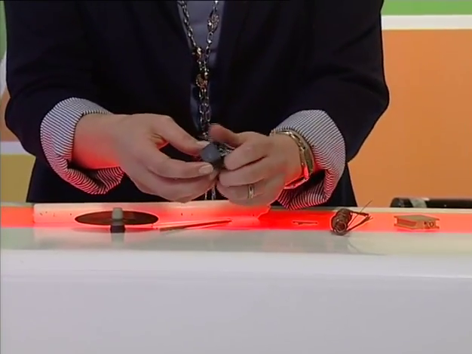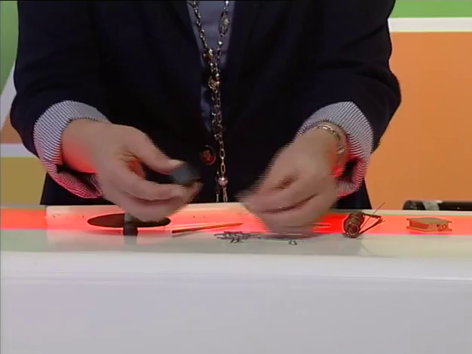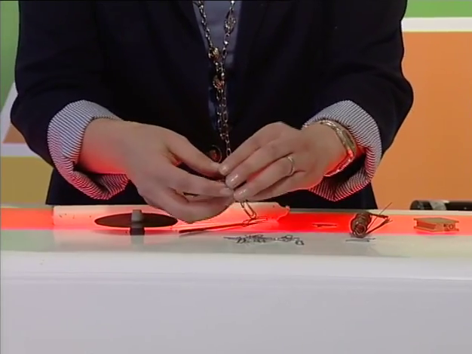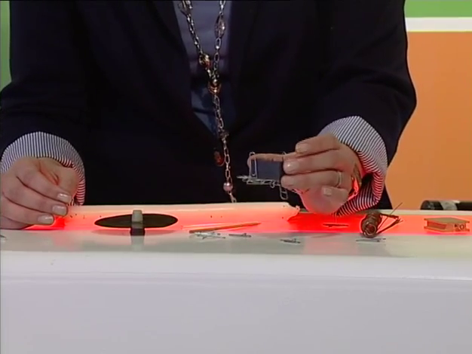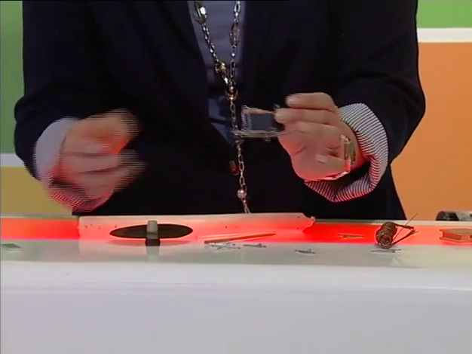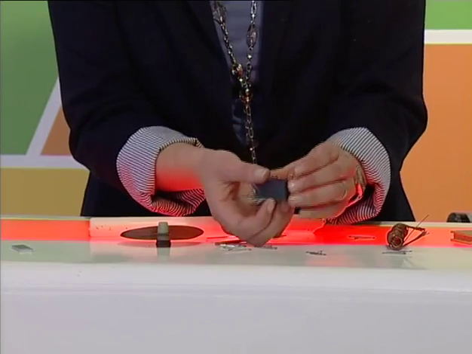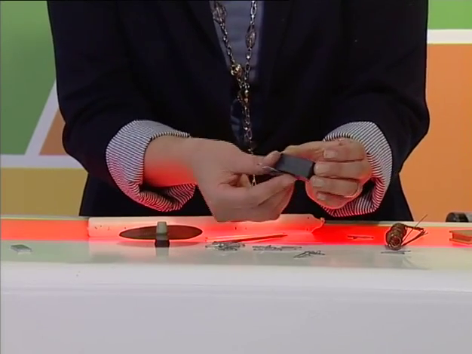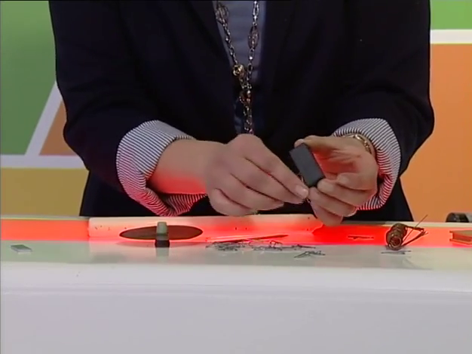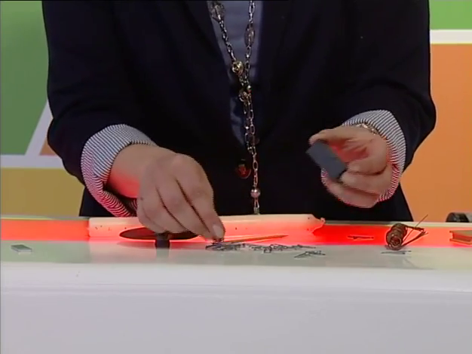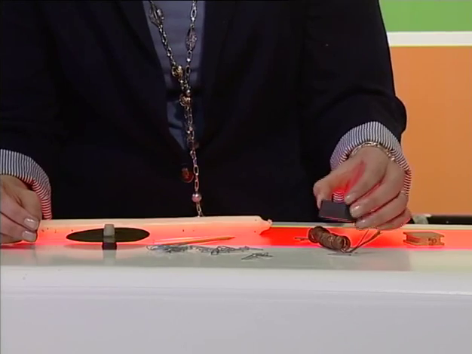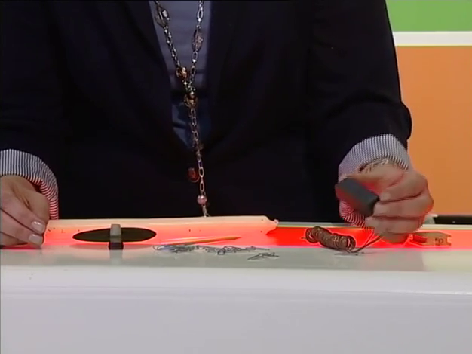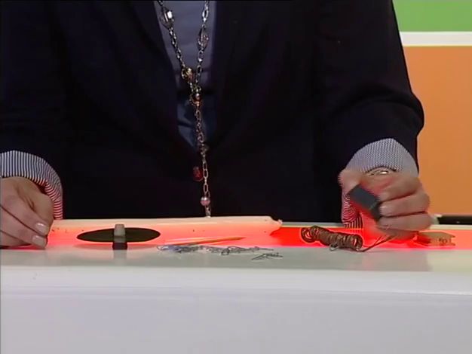I'm going to pull them off and watch how, even though they're not touching, they are getting attracted and jumping up onto the magnet, overcoming the force of gravity as they are attracted by this magnetic force. What about the copper turnings? No, there is no magnetic attraction there.